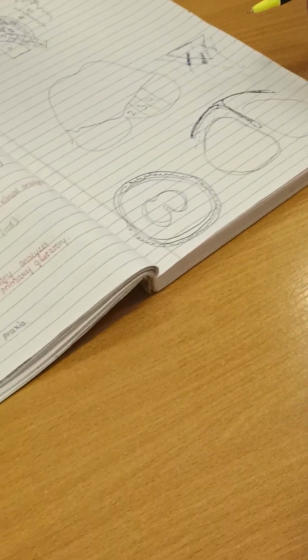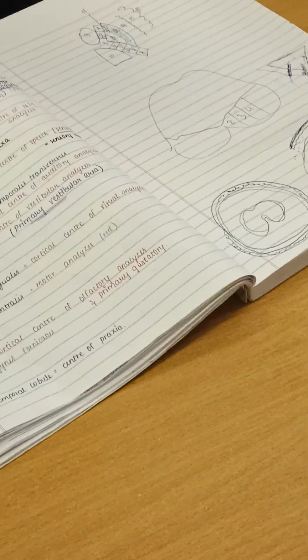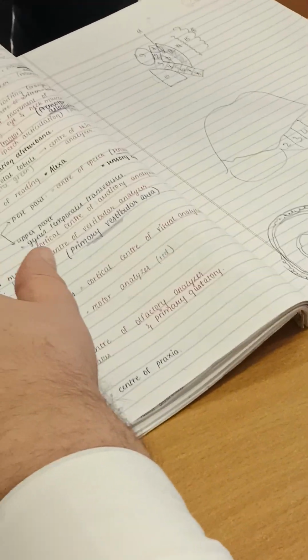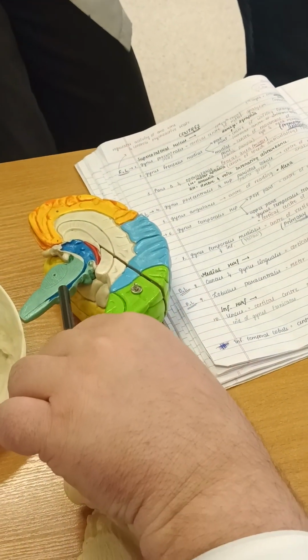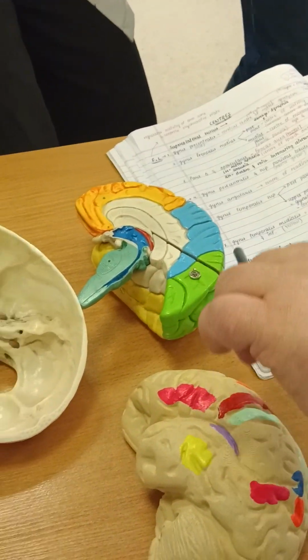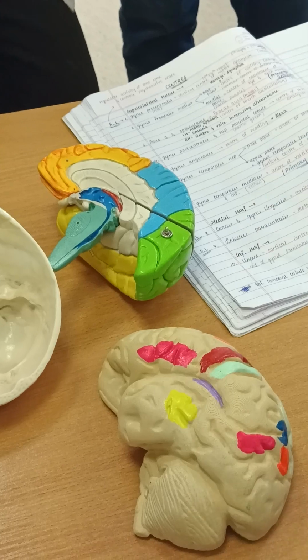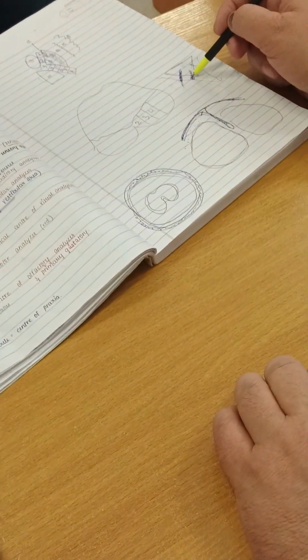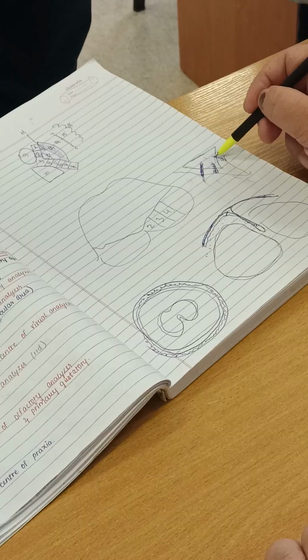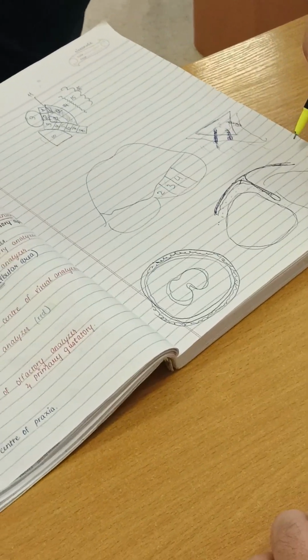Clear? Okay. That is the circulation of cerebrospinal fluid. It forms inside the ventricles. From lateral it goes to third, from third into fourth, from fourth into the subarachnoid space, and from the subarachnoid space, with the help of granulations of arachnoidea, it goes to the sinuses. Okay.